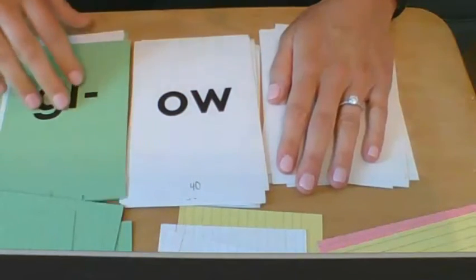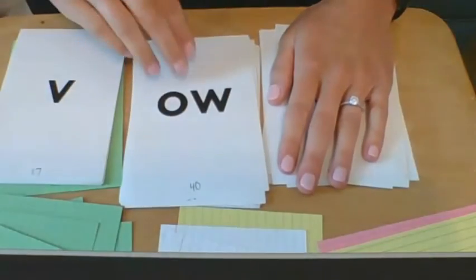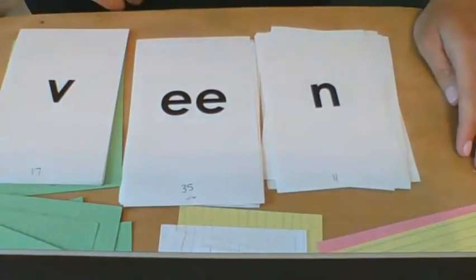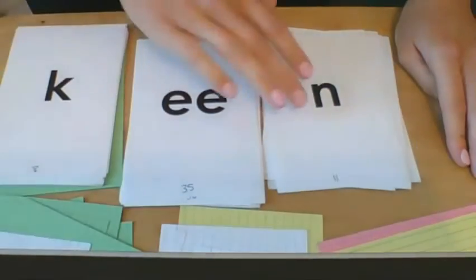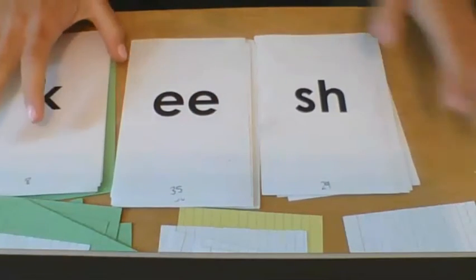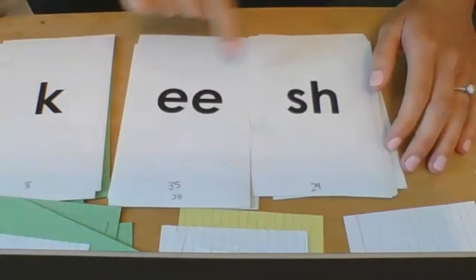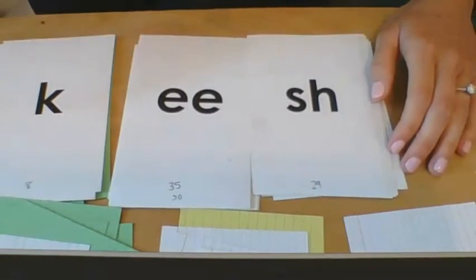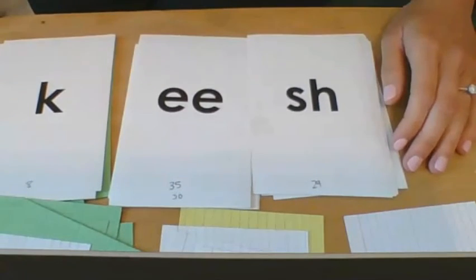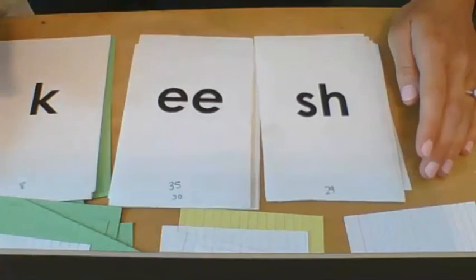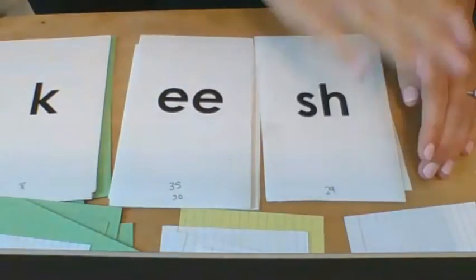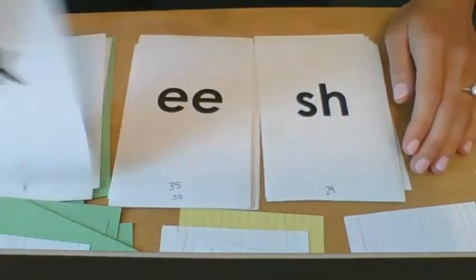O-W, ow, glow. Vow, veen. See if we can do these without saying each sound now. You guys are almost in 1st grade, so what I want to practice is instead of saying k, e, sh, quiche, I want to see if we could just read the word by sliding our hand over. So we have k, e, sh, quiche.